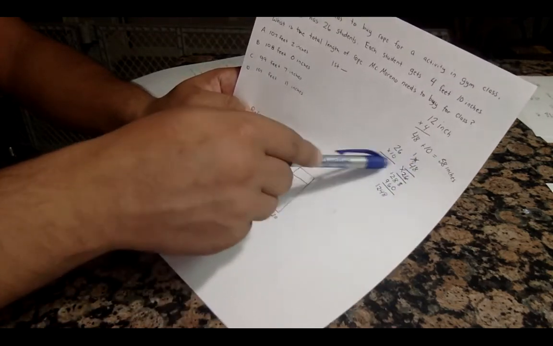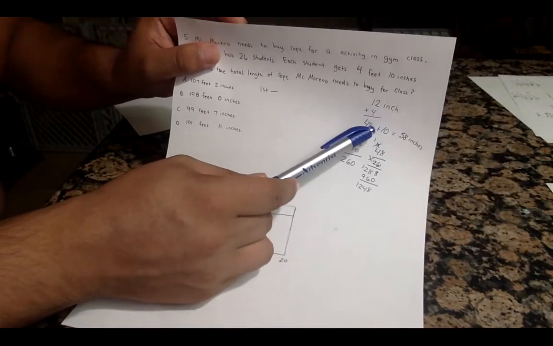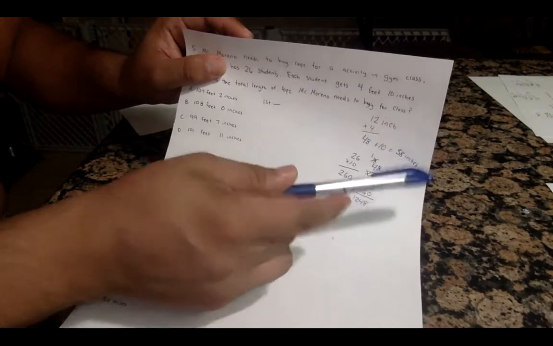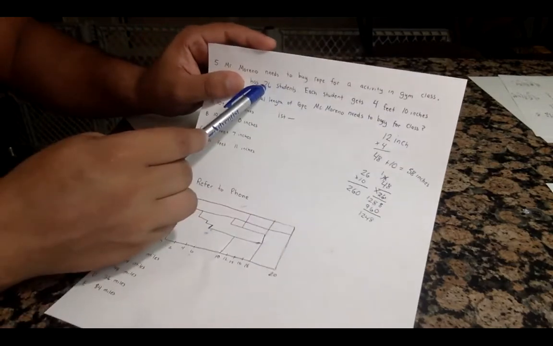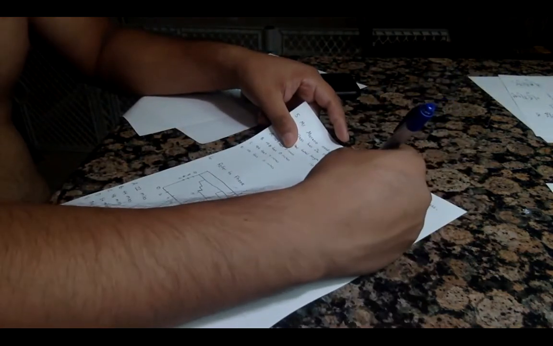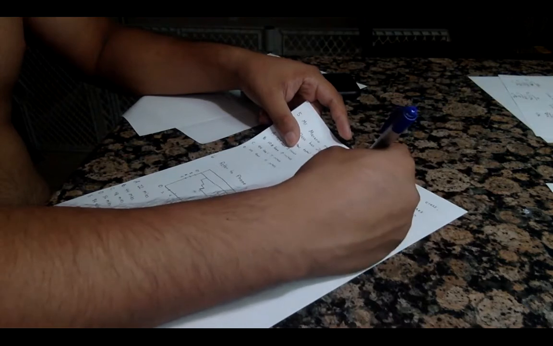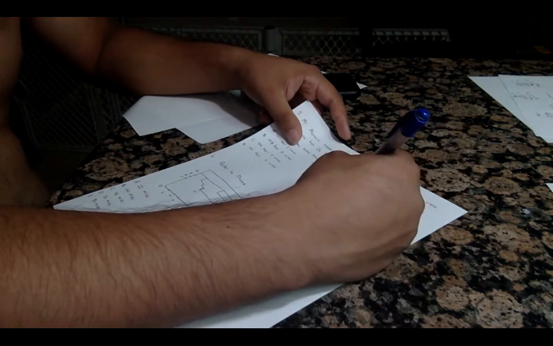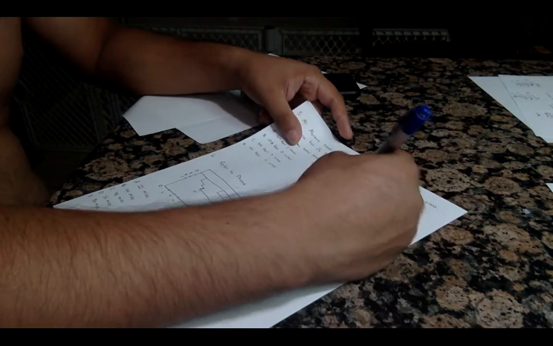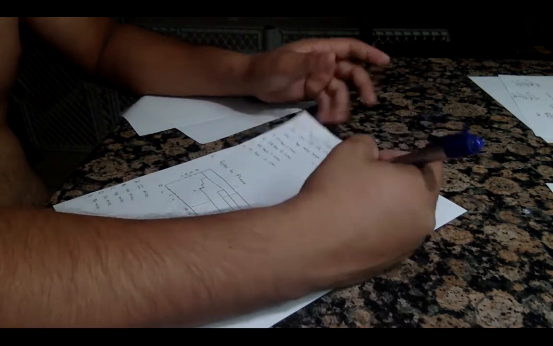from doing this method. But if you want to do the easier method, 48 plus 10 is 58 inches. Now that 58 inches, you're going to multiply it by the 26. Okay, and I'll do this real quick. 6 times 8 is 48. Carry the 4. 6 times 5 is 30.